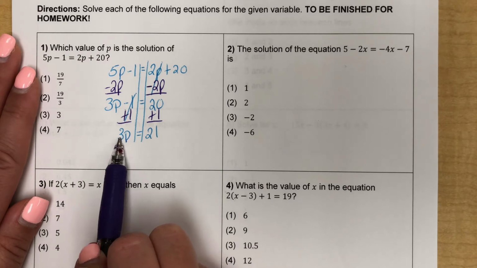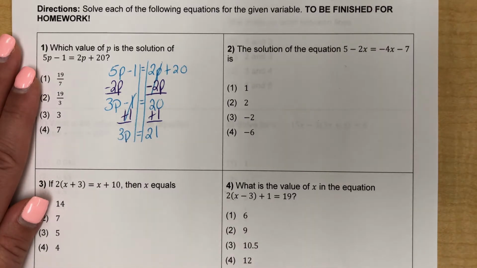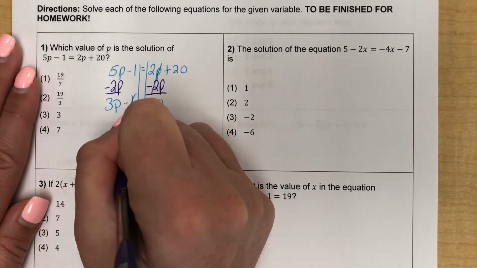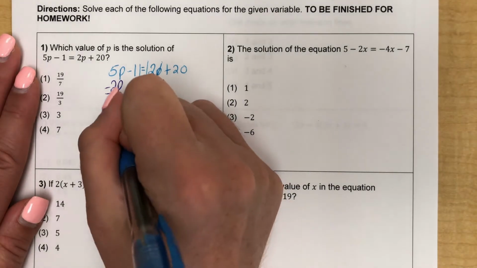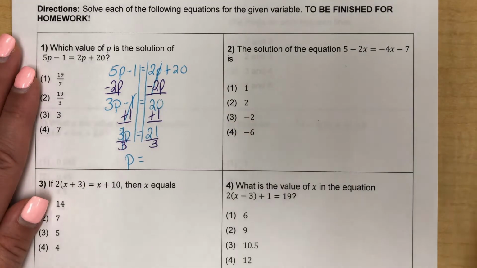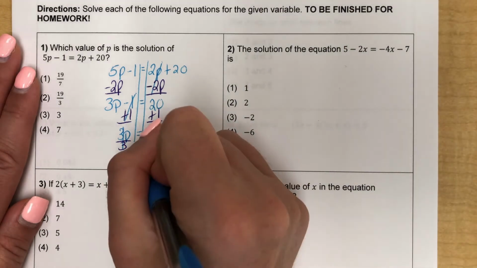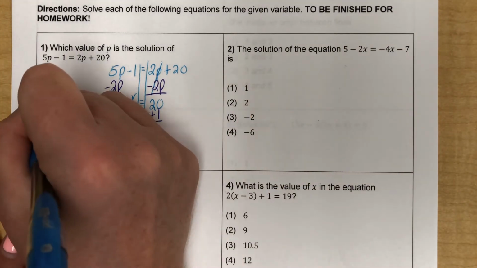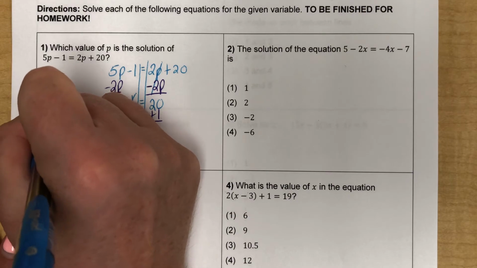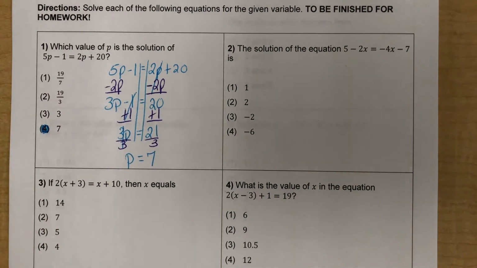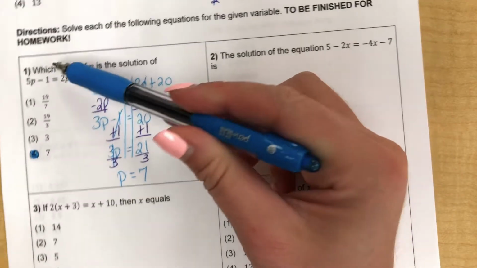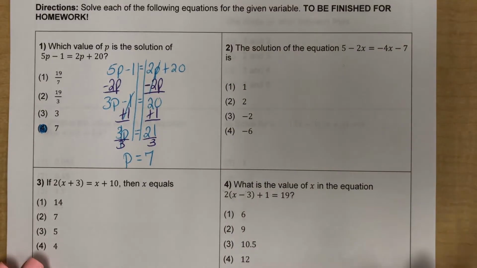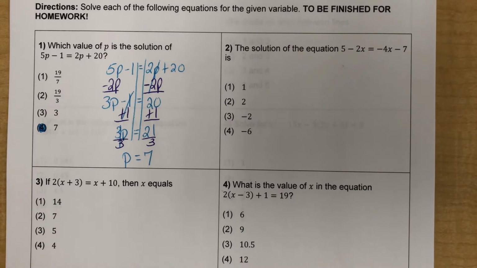Right now, p is hanging out with that number 3. I know this represents multiplication. The opposite of multiplying is dividing. So I'm going to divide 3 on both sides here. All I'm left with is p. And again, 21 divided by 3 would be 7. That means my final answer should be choice 4. And then again, if you want, you can always plug 7 back in for p, so you can double check if you have the right answer or not.